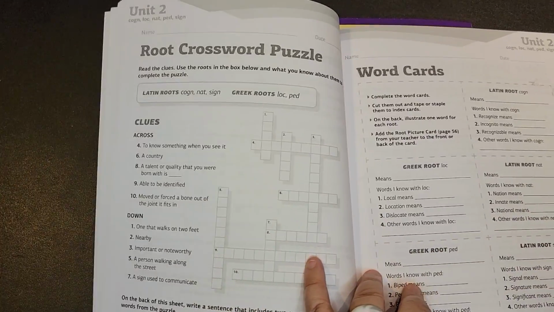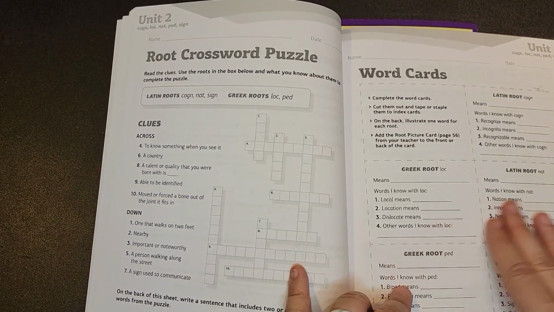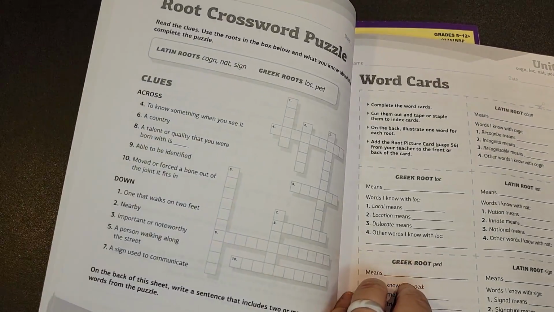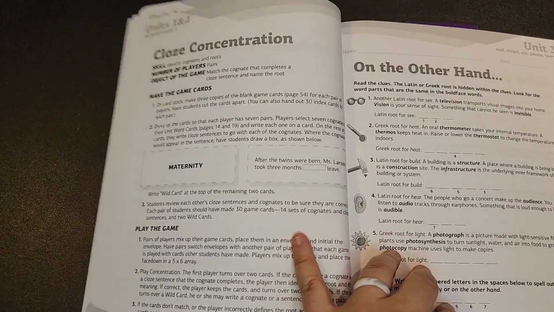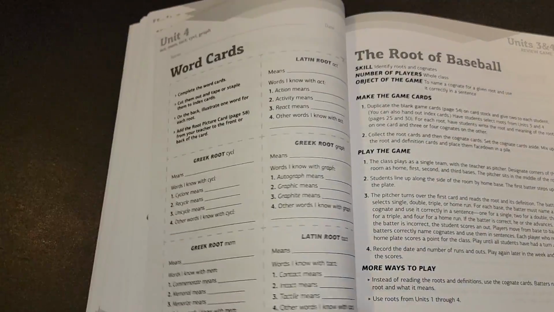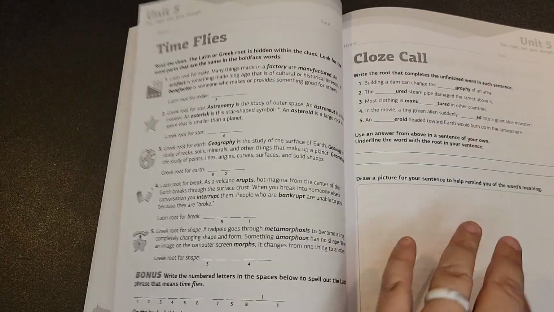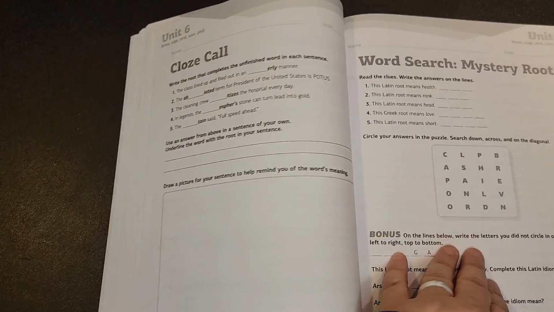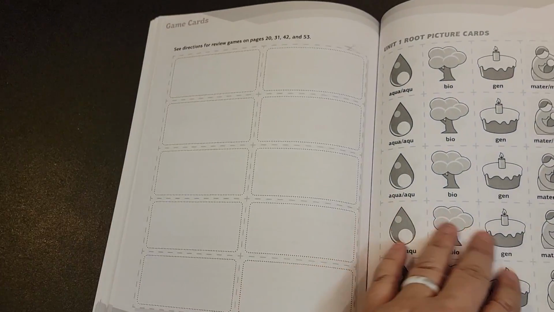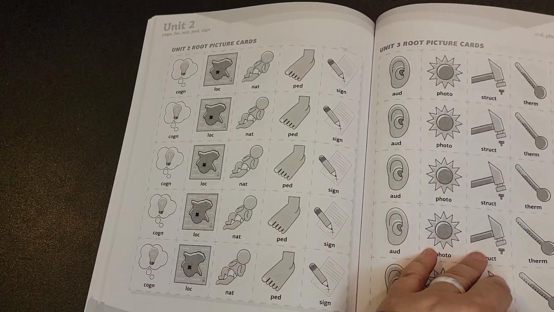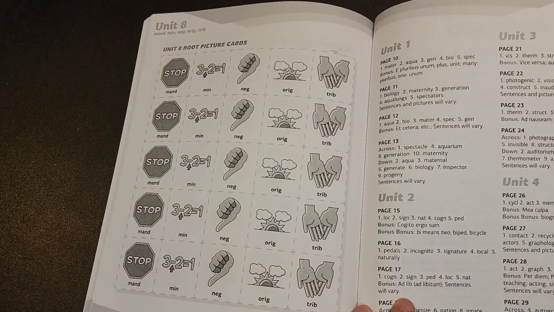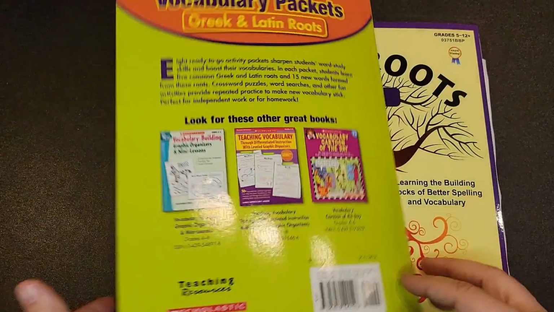and it is all related to your specific root words. They do have their word cards, which include whether it is a Latin root or a Greek root, and what it means. And then as you can see, it has the same types of activities, and then you'll have the review game and you move on to additional root words. At the end of the book, you'll have the vocabulary passwords, which you can include these root word picture cards, and then finally the answer key to each of the exercises.